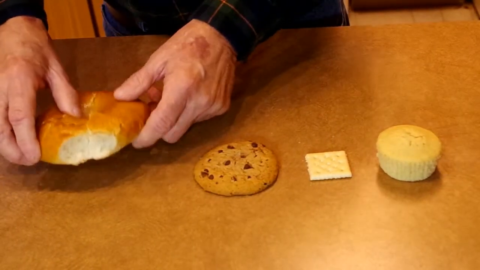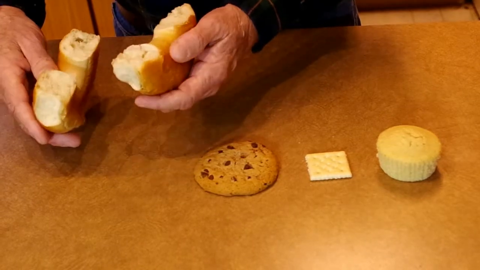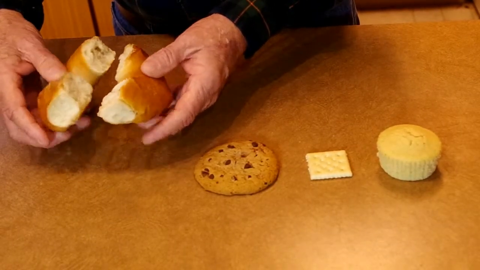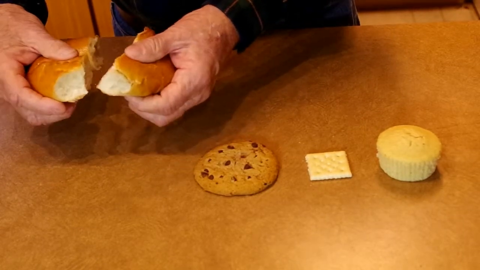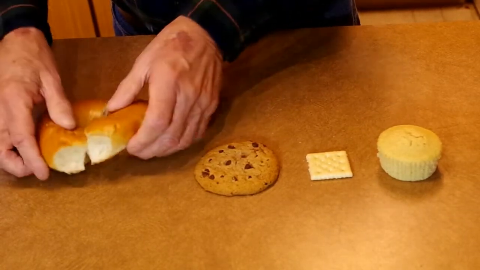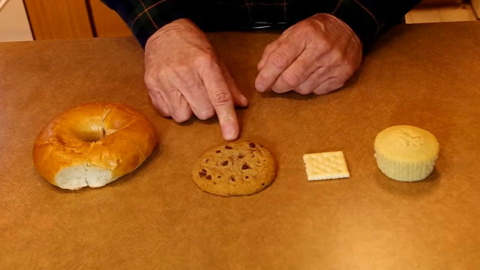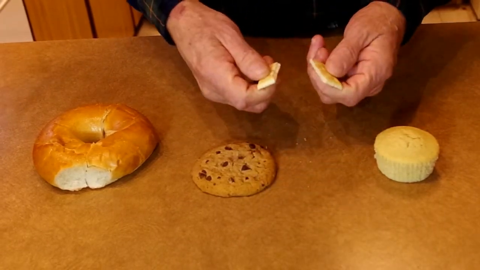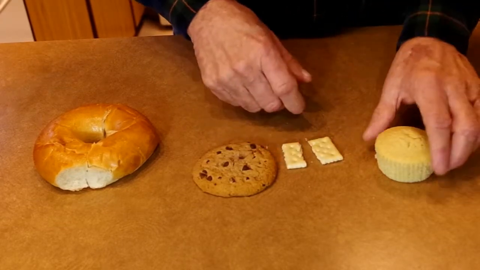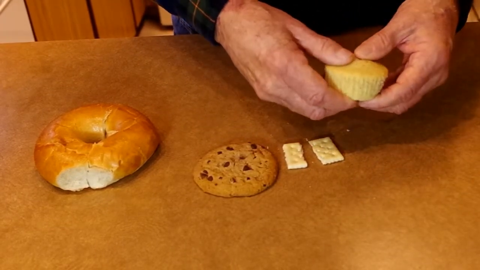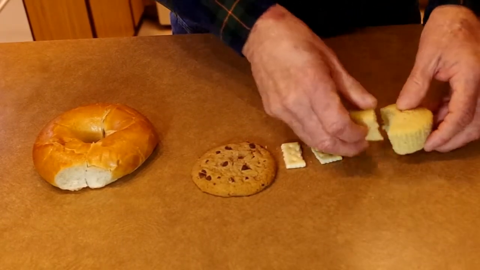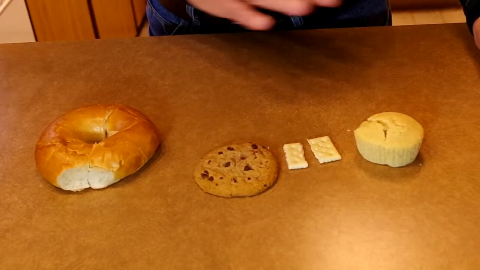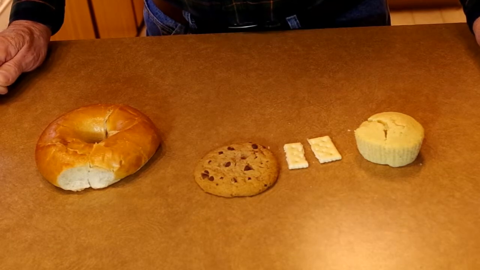This bread isn't tender. It's kind of rubbery. The cookie is flat, the cracker's flat, and it's not tender, and the cupcake is tender and crumbly. Now, how does it happen that these, all made with basically the same thing, are so different?